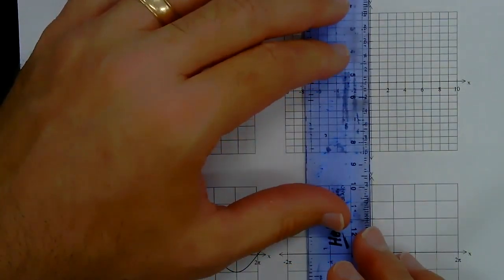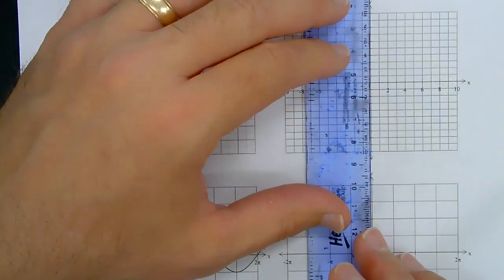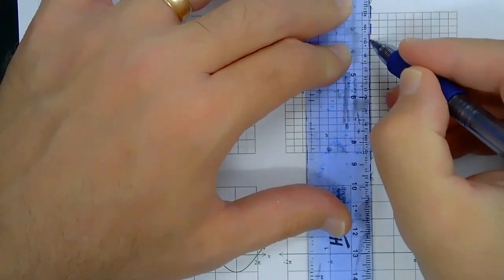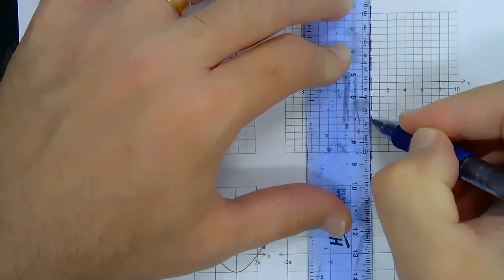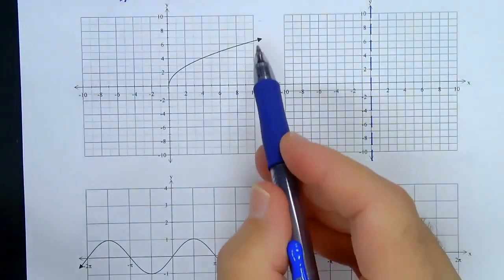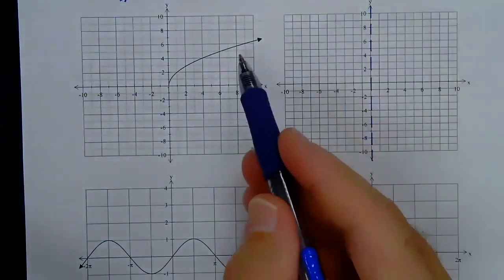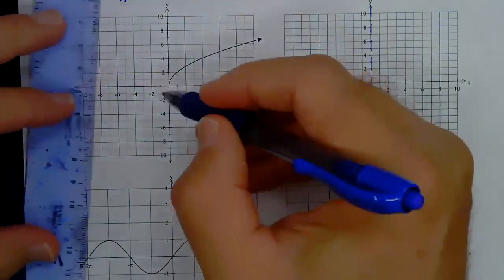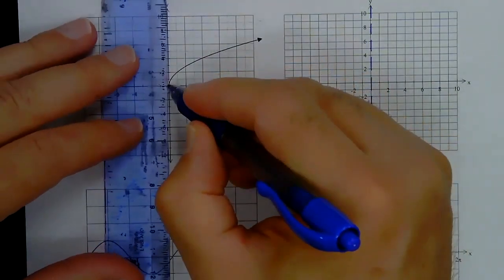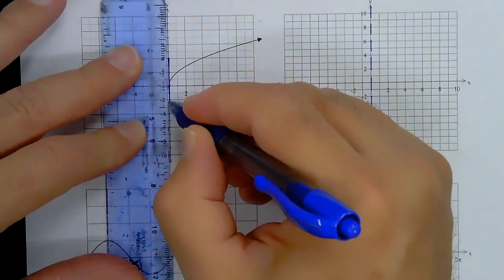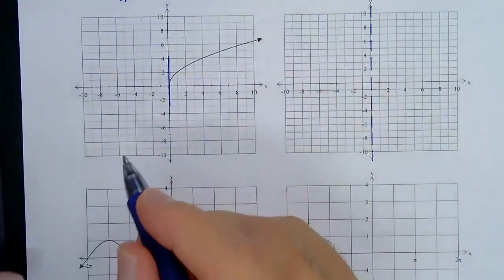Okay, I'll explain it again, just in case you didn't quite get my explanation of that. So here I'm going to draw my vertical asymptote. All right. And okay, so how do I know there's a vertical asymptote? Okay, it's because right here, instead of a horizontal tangent line, we have a vertical tangent line.